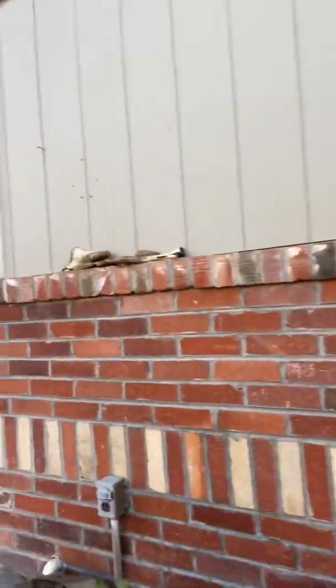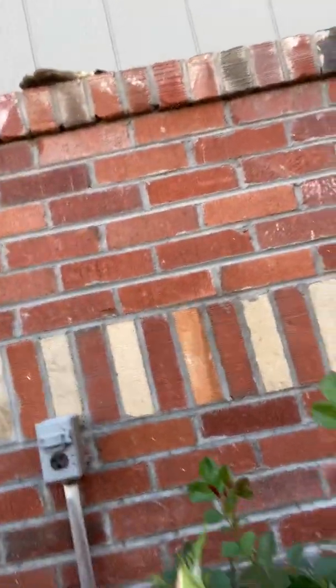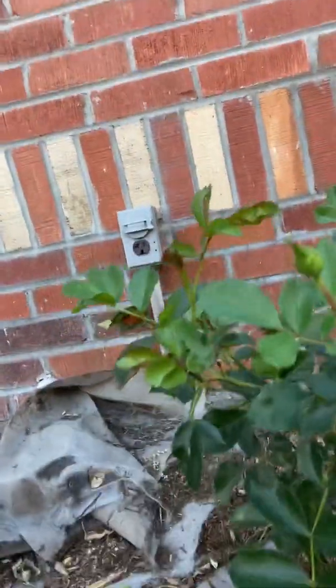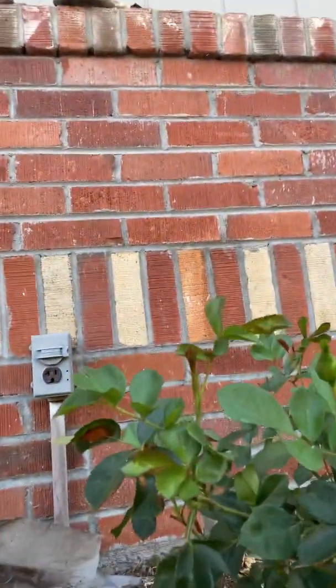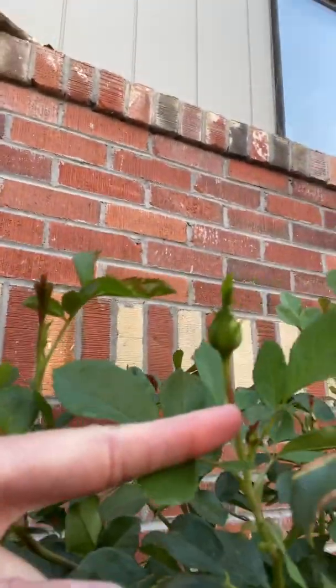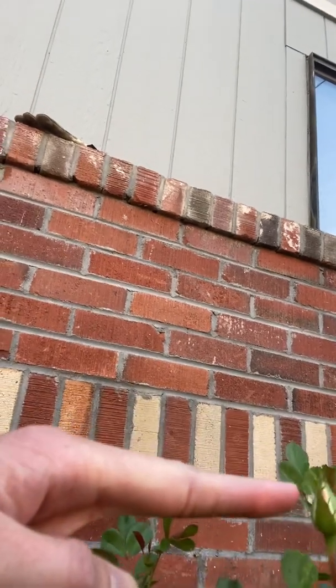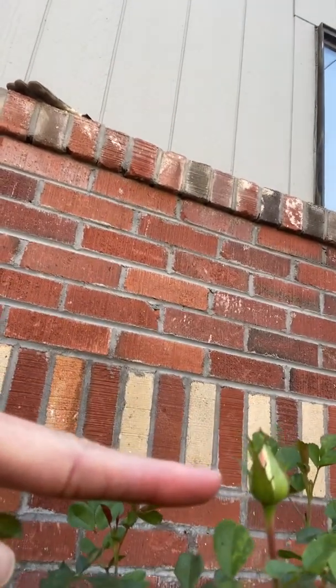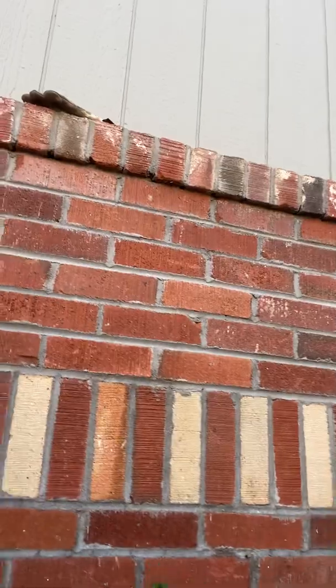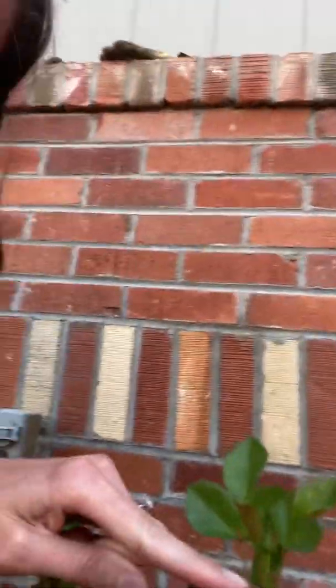Let's go over here. This guy is very exciting because I've been seeing buds every day on this one. You guys see this bud? And this bud? And I see one more over here. How much fun is that?